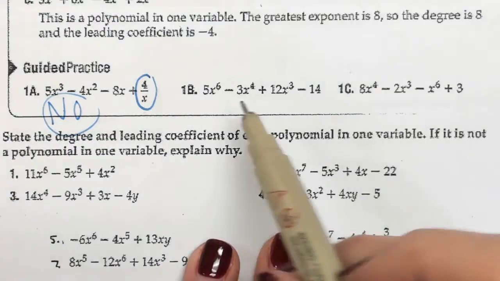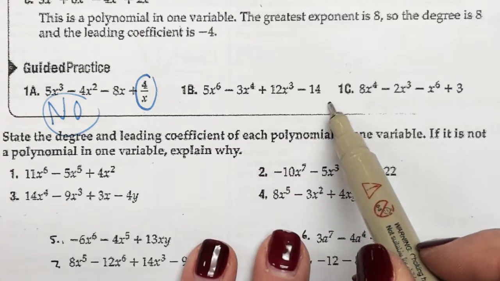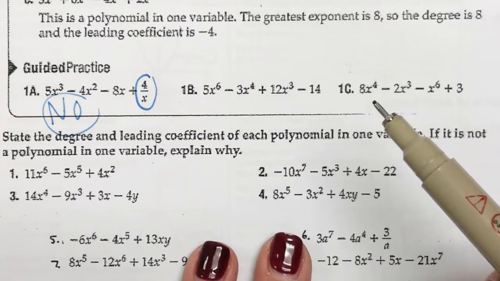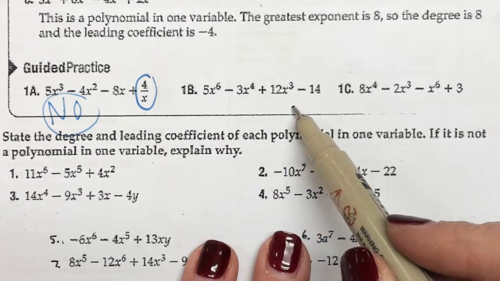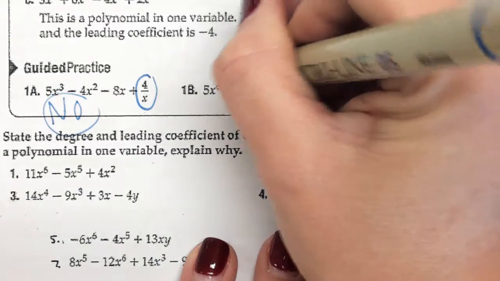This one, do you see more than one variable involved? I don't. I just see an x. Do we see any letters on bottom? No. Do we see any square roots of letters? No. So this answer is yes.